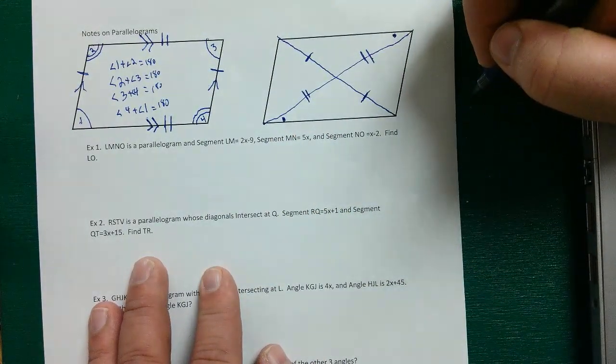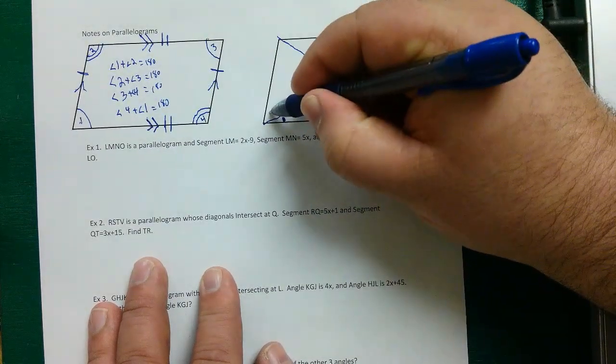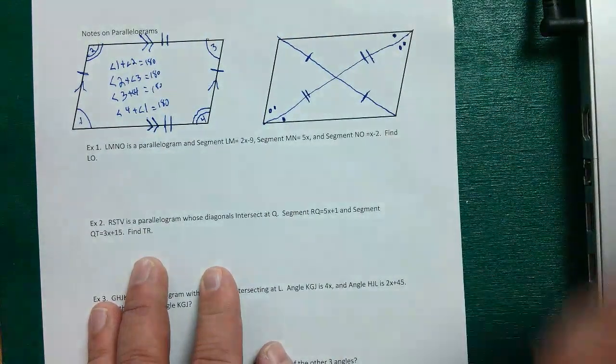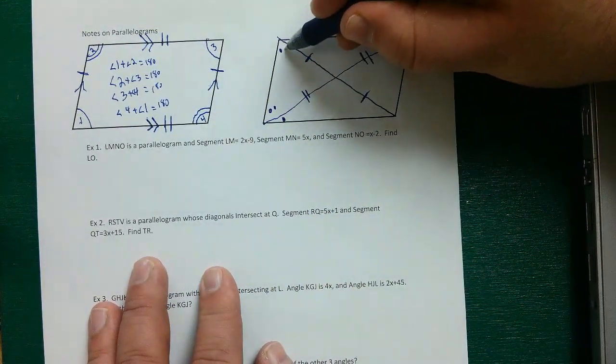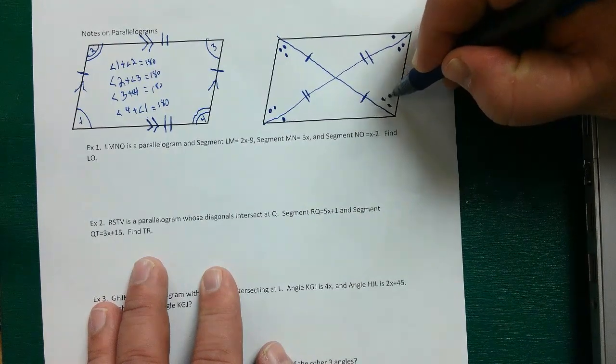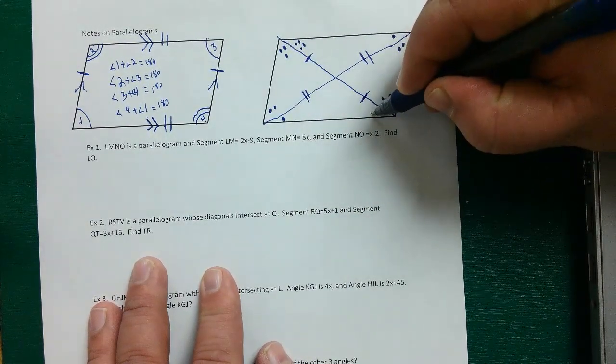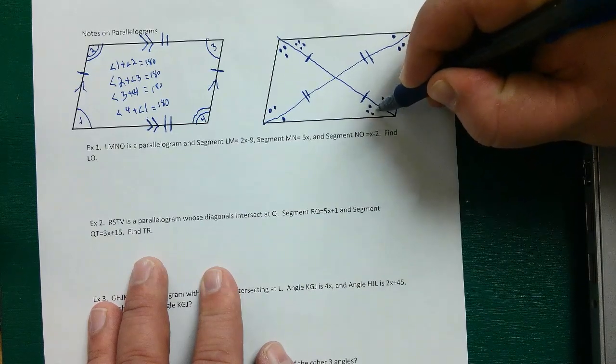And this angle has to be the same as this angle. And this angle has to be the same as this angle. And this angle has to be the same as this angle.